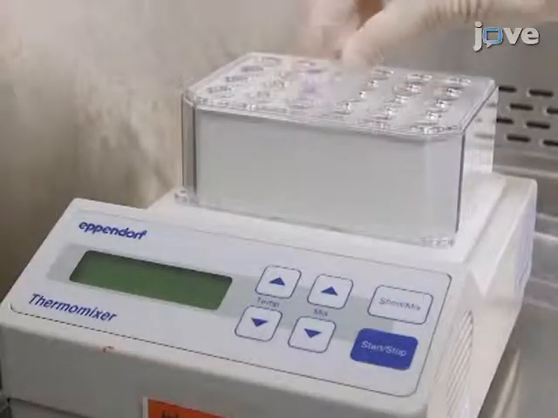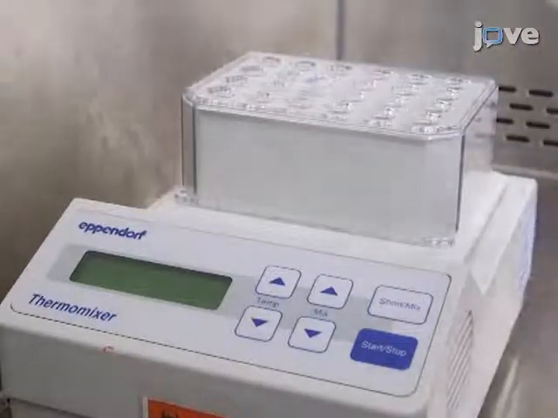Don't forget that working with infectious agents such as Zika virus can be extremely hazardous, and precautions such as heat inactivating the serum sample and working in biosafety level 2 facilities should always be taken while performing this procedure.